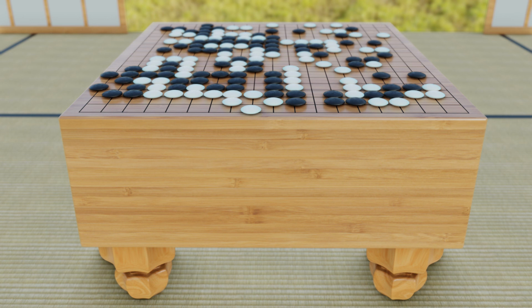So I guess I'll see you all tomorrow. I'm going to finish this off by doing the little pots that the counters go in, and that's pretty much going to be this scene finished.